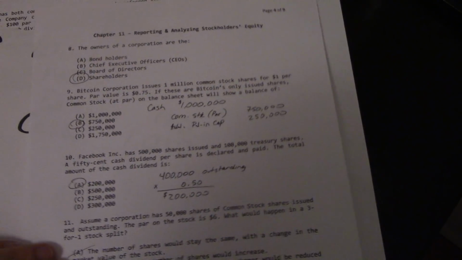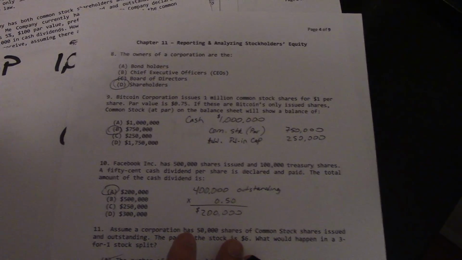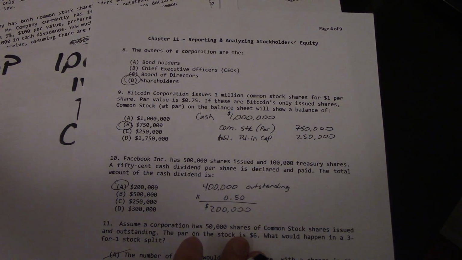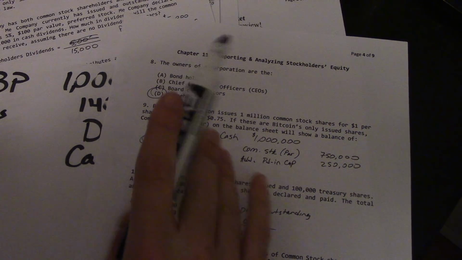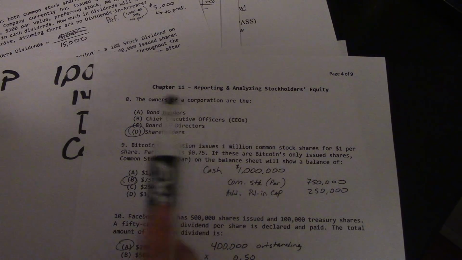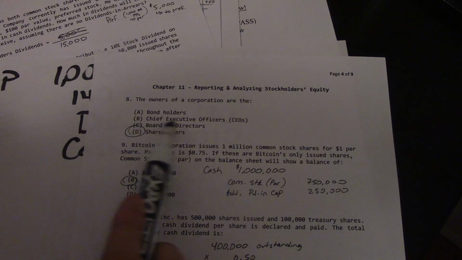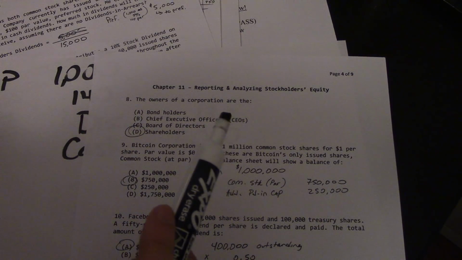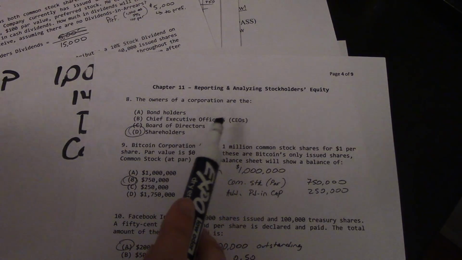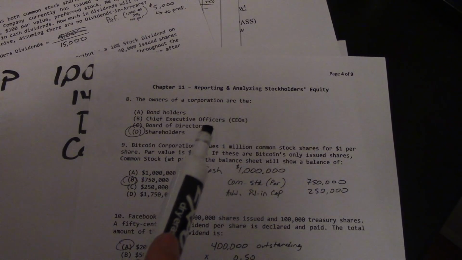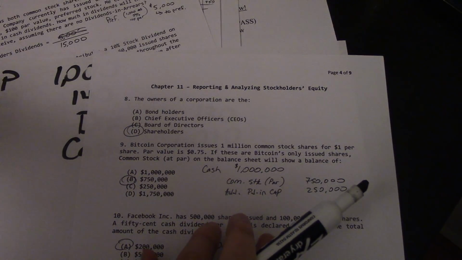Moving on to number 8. Alright, just asking about stockholders' equity, it looks like. So, the owners of a corporation are the bondholders. No, they are not the owners of the corporation. They just lent the corporation money and are charging interest. The CEOs, no, they just work at the corporation. However, they could be owners of the corporation if they buy stock in the corporation. But at plain surface, the CEOs are not the owners.